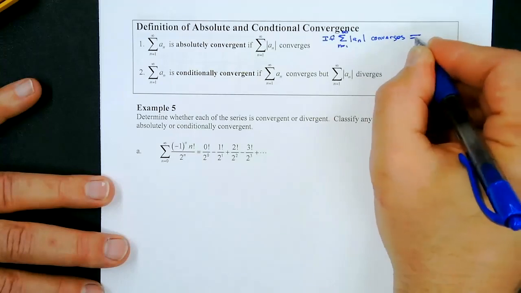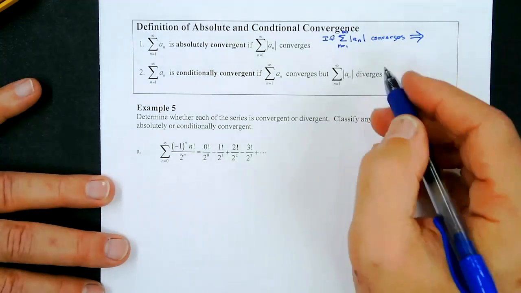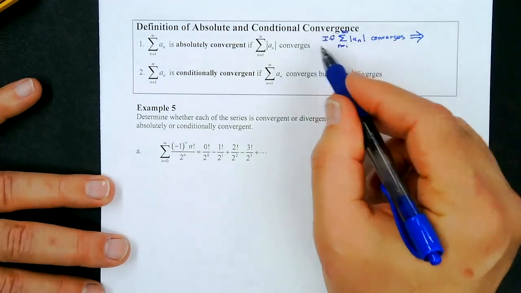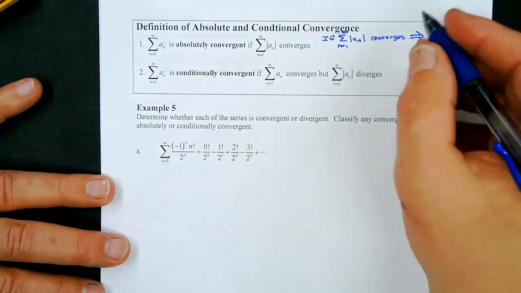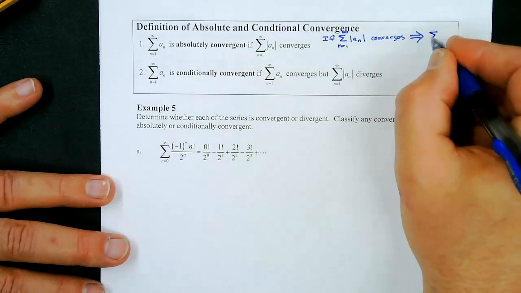Okay, that tells us, so arrow, right? So the conclusion we can make from that, if we have this, we would say that the series a sub n would converge.